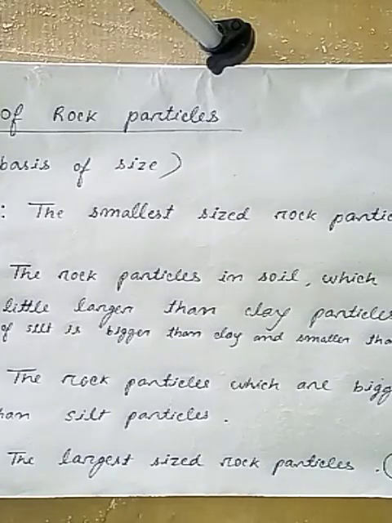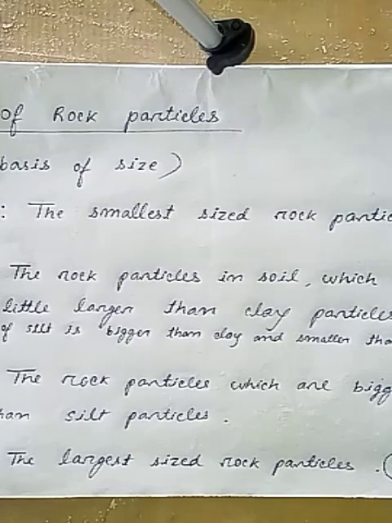So they are the types of rock particles. On the basis of size, the rock particles are classified into clay, silt, sand, and gravel. Clay: the smallest size rock particles are called clay.